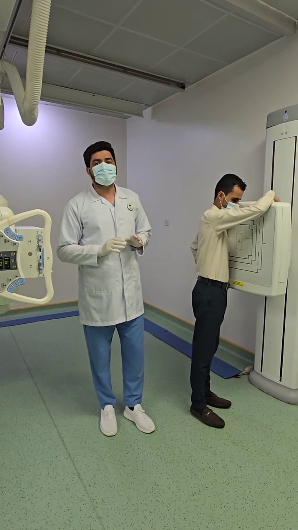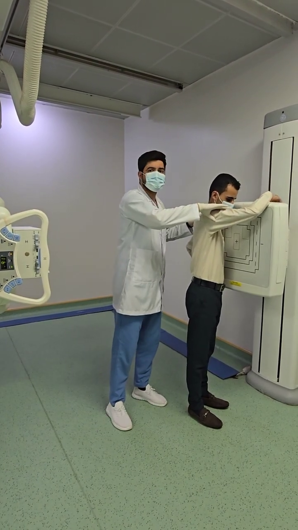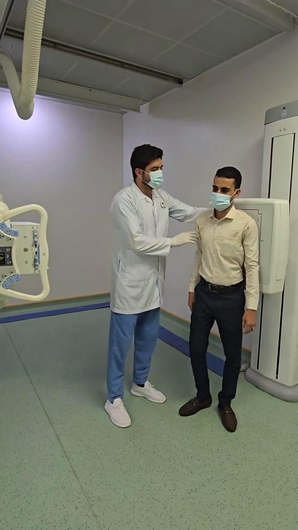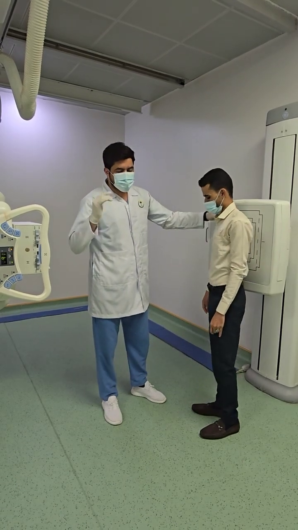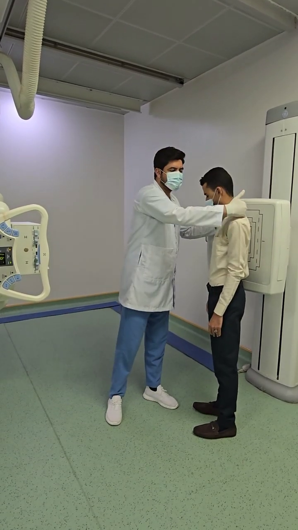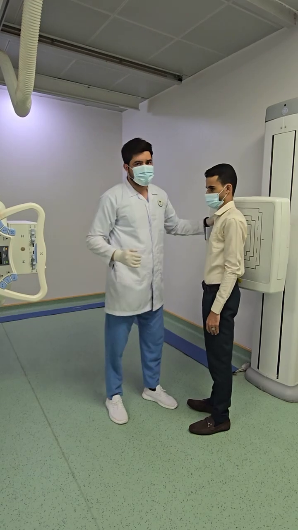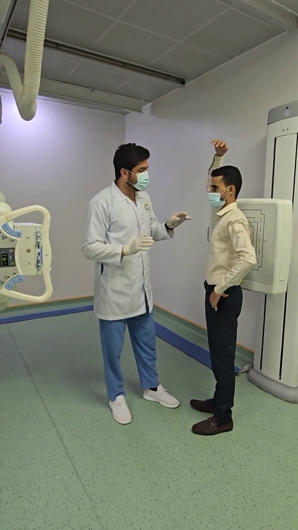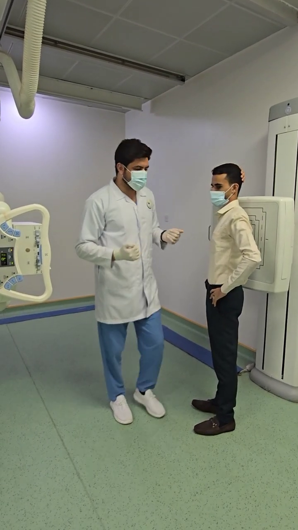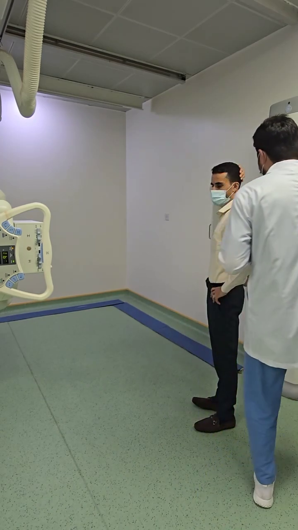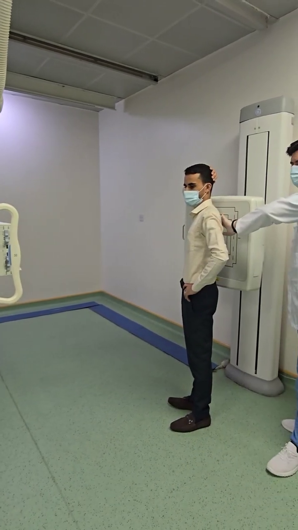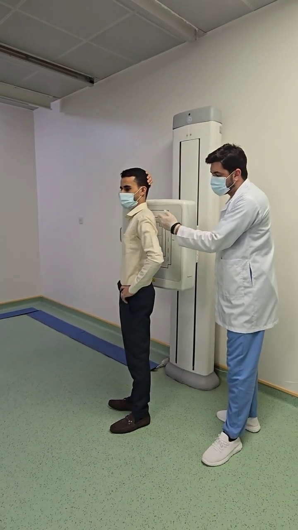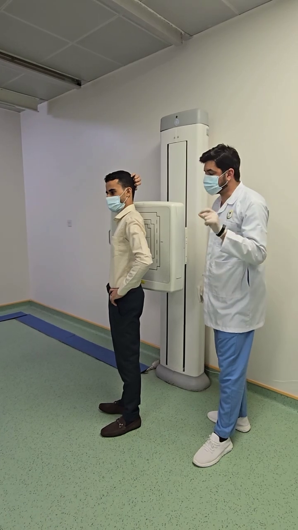Now we will go for the PA, posterior oblique. And the posterior oblique, as I told you before, the posterior aspect now is near to the detector. So in the oblique we will take the posterior side first, the side which is near to the detector. Now look over here. The posterior side is near to the detector. So P we will take first.